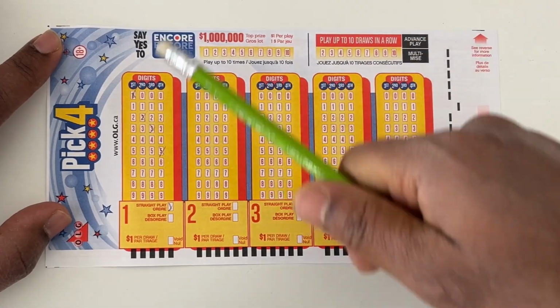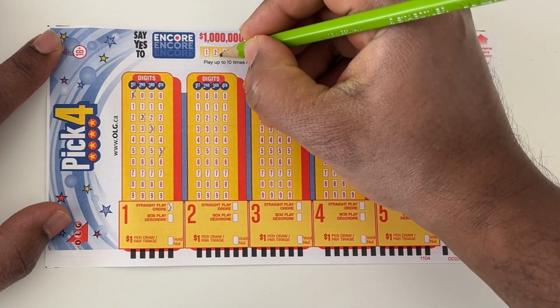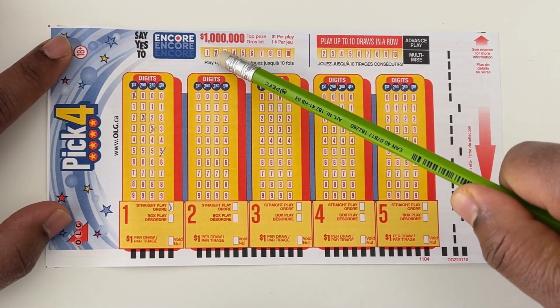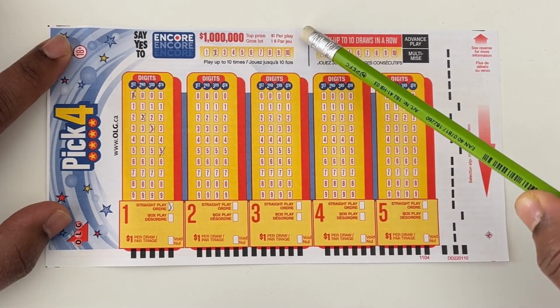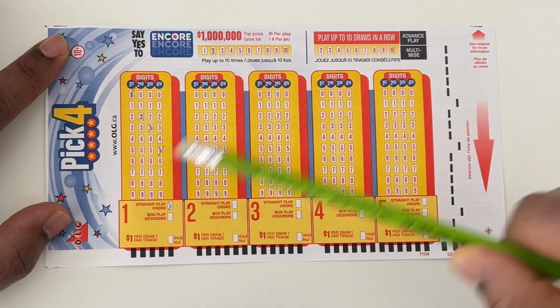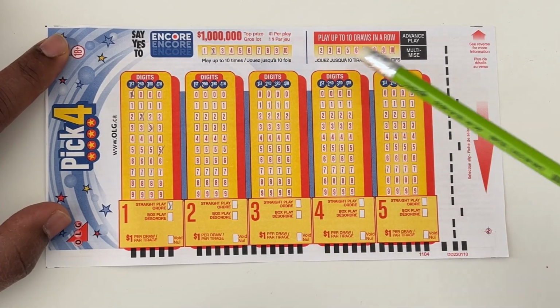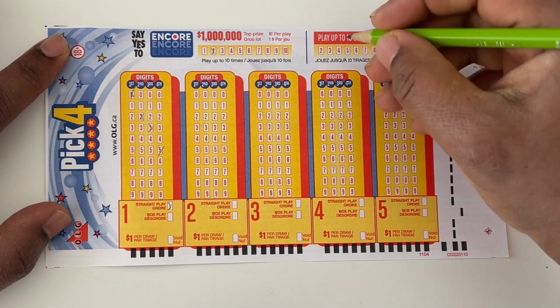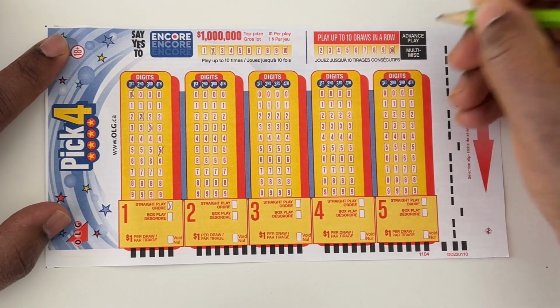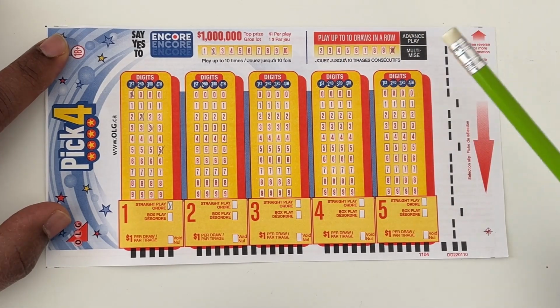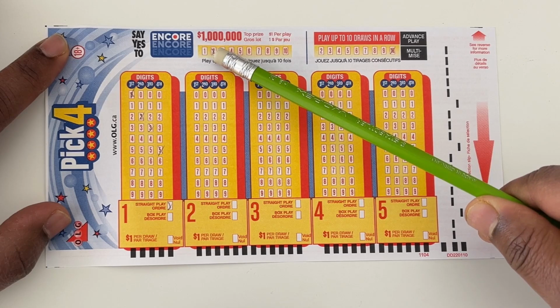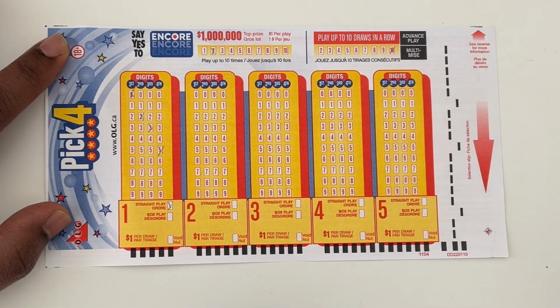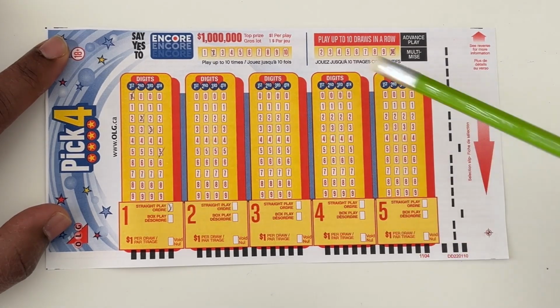In case I want to add Encore, then whatever selection I make, say I make 2. So when I select 2, it will be $2, 1 per play. $2 plus 1, $3. And then in case I want to play this up to 10 draws in a row, whatever I choose, say I choose 10 as the selection. So it will be 1 plus 2, 3 into 10, 30. So I'll be paying 30 to the retail. So this is how the form gets filled.